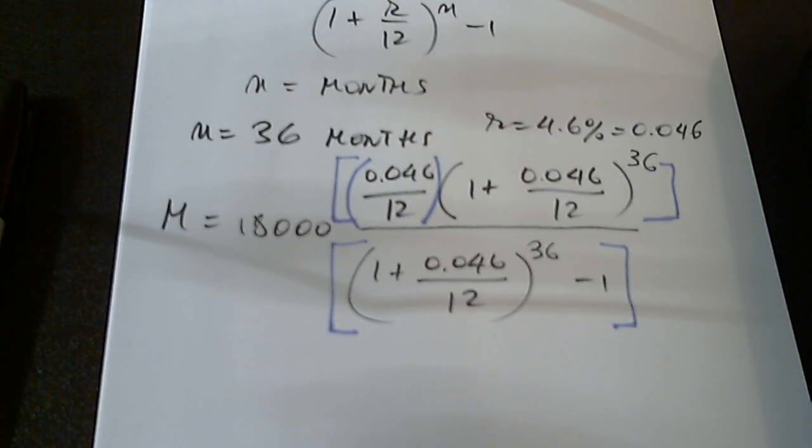Divided by, parentheses, another set of 1 plus 0.046 divided by 12. Close. Power, 36. Bring it down, minus 1. Bring down the cursor, minus 1, close.